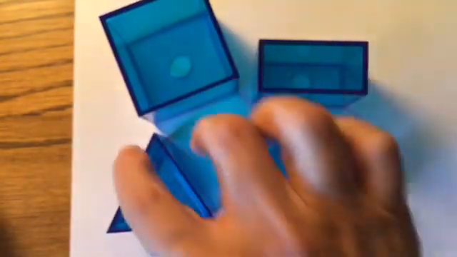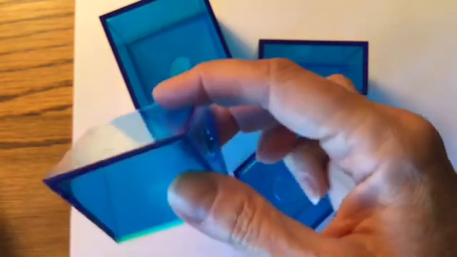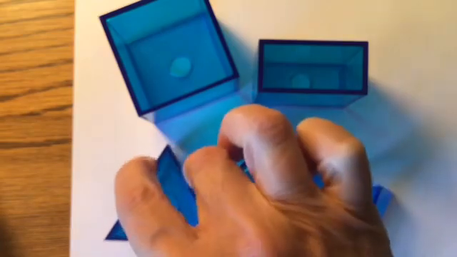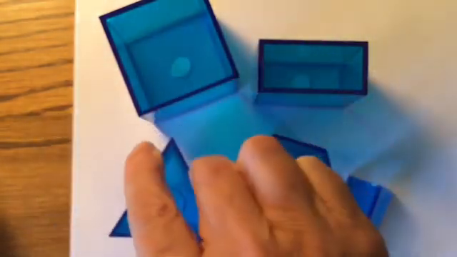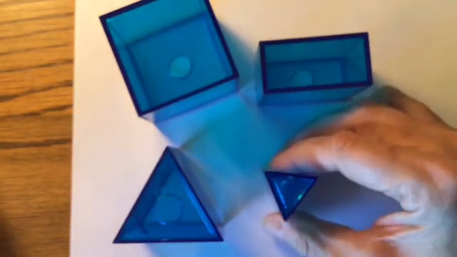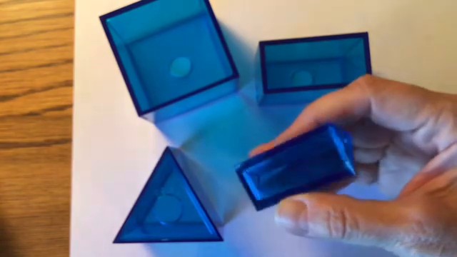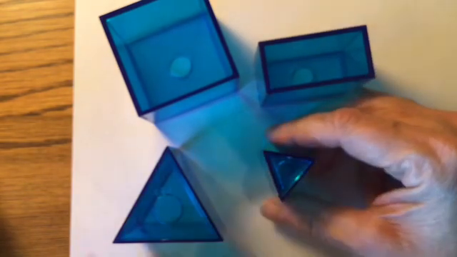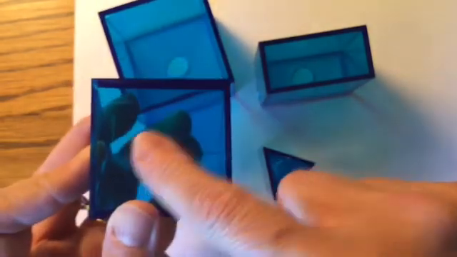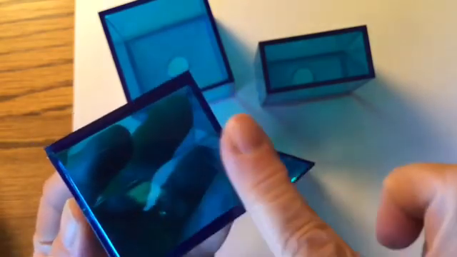Right here is a triangular prism because the two bases are triangles. And here's actually another, tiny version of a triangular prism. So when you have two congruent polygons as bases, then all the rest of the sides are rectangles of some kind, and those are called the faces.